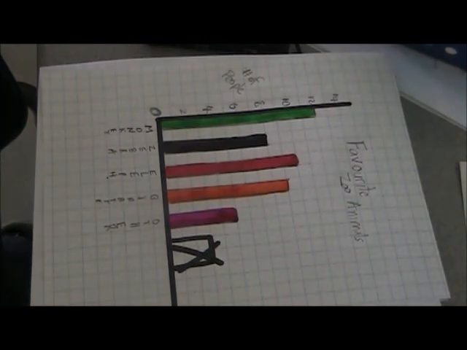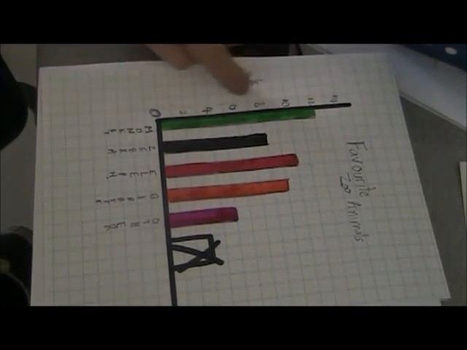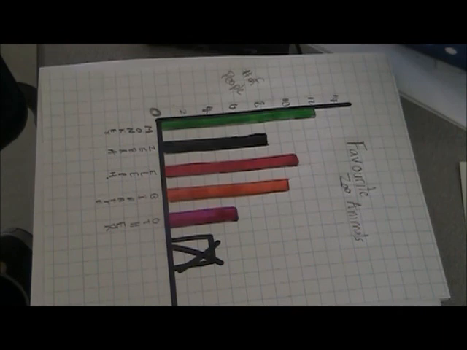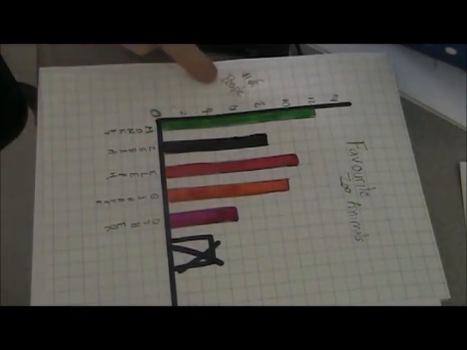What's the bottom label called? If I've got monkey, zebra, elephant, giraffe, and other, what's that called down there at the bottom? Yash? Scale. It's not the scale. Scales are the numbers going up the side here. Addison? It's not the key. The key's in a pictograph. Travis? Number of animals. No, these aren't the number of animals because we're asking how many people like them.